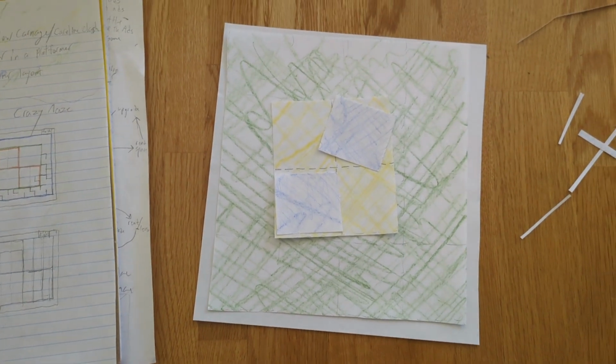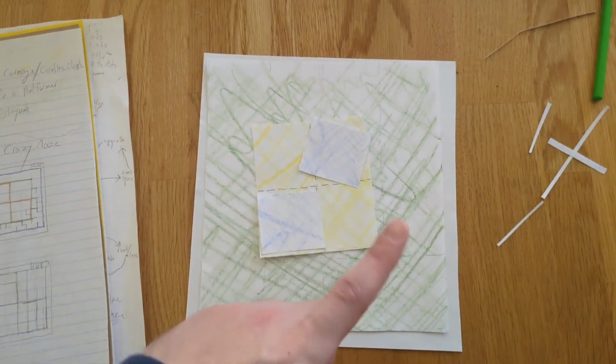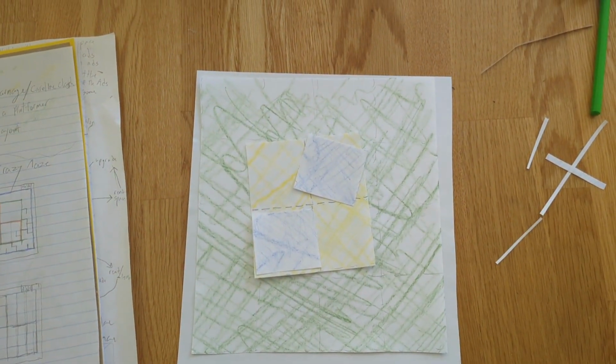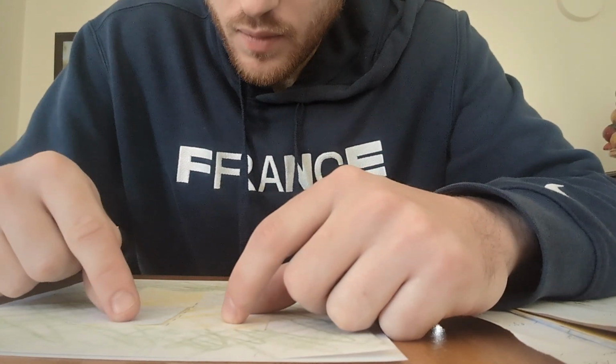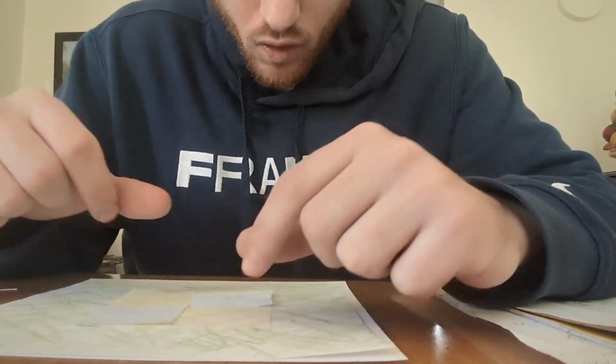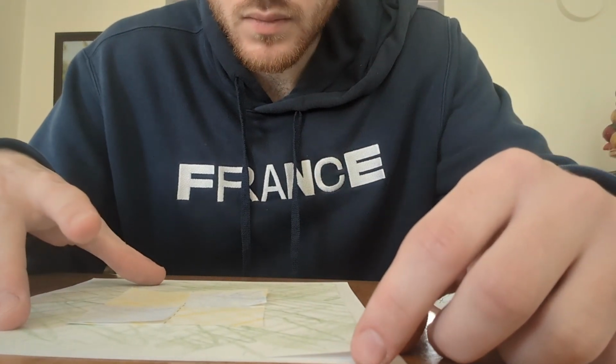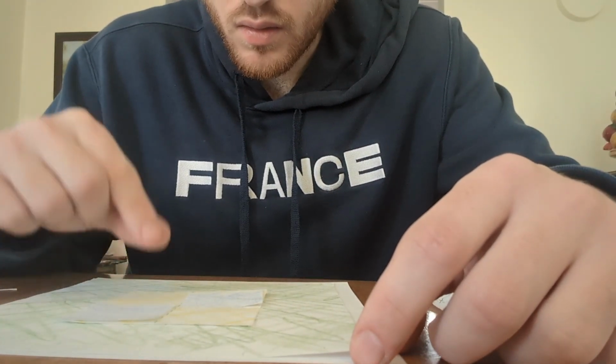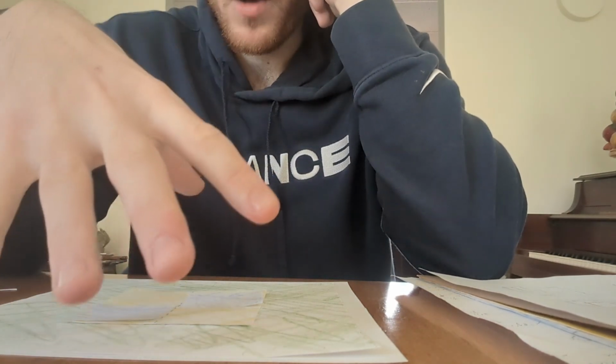the green one. Now I'm going to draw the actual maze onto these parts. I don't know how I'm going to do this, if I'm going to do the outside first, inward, outward, outward, inward.